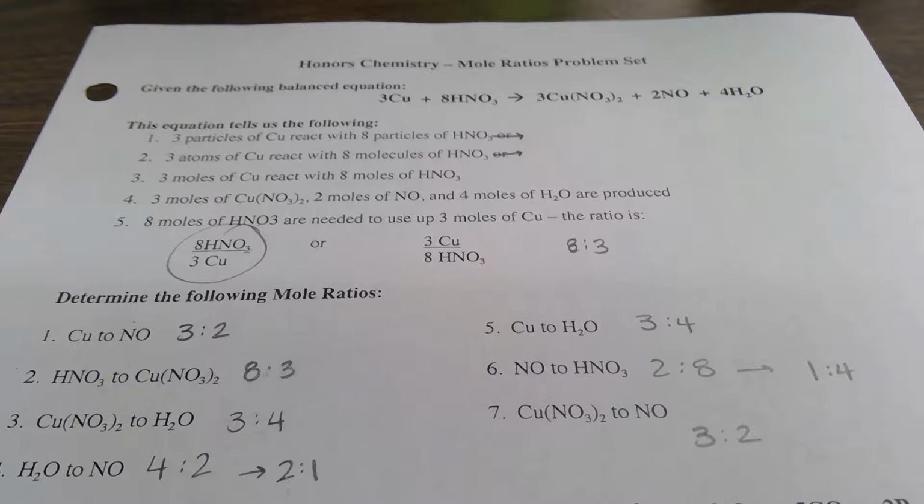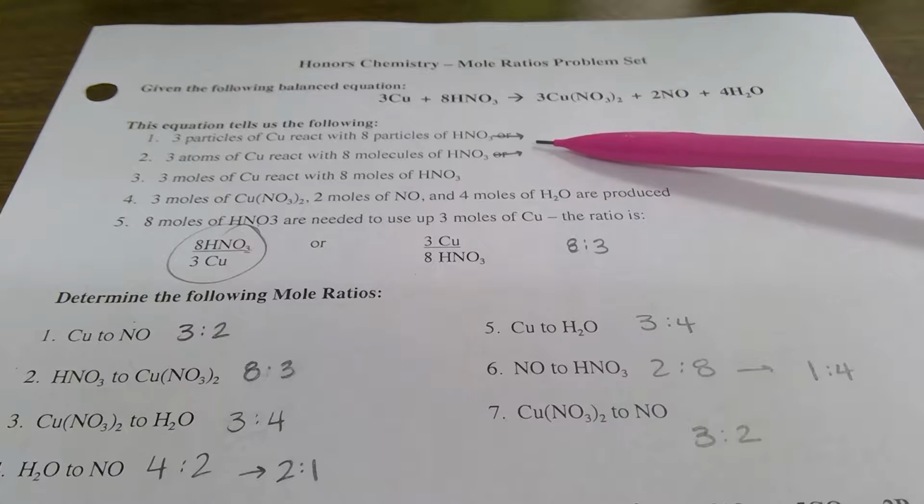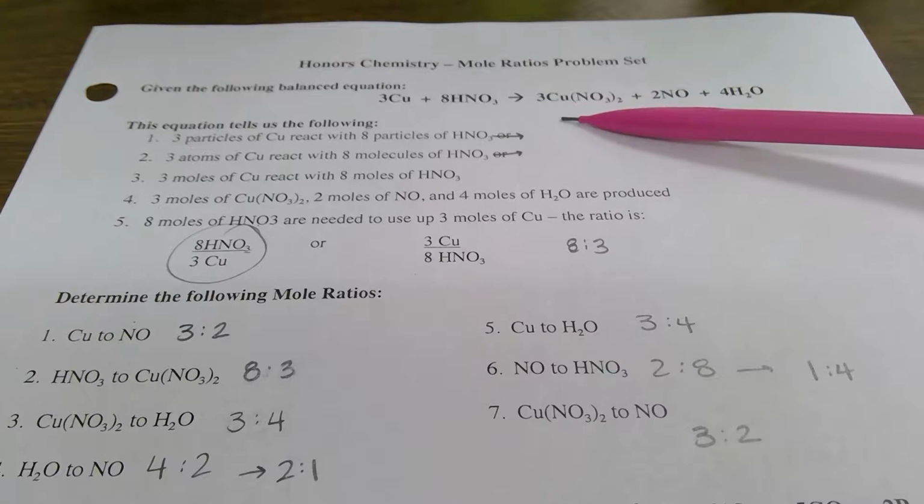All right, so this is page 47 in the workbook. If you didn't understand or if you were absent, I'm going to talk through it. This first part up here is just to get you aware of what the coefficients, or the big numbers, mean. We're going to be working with this equation up here.